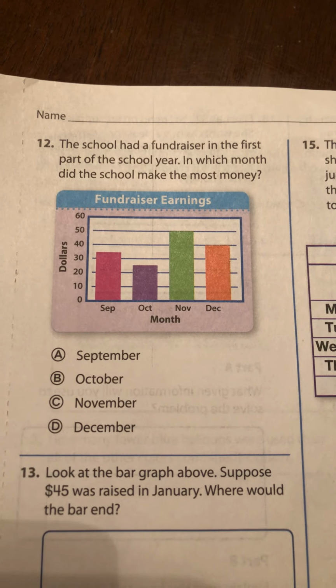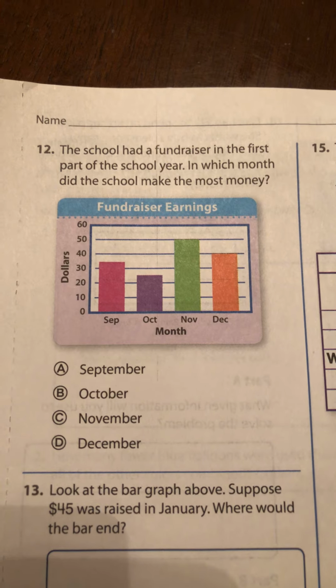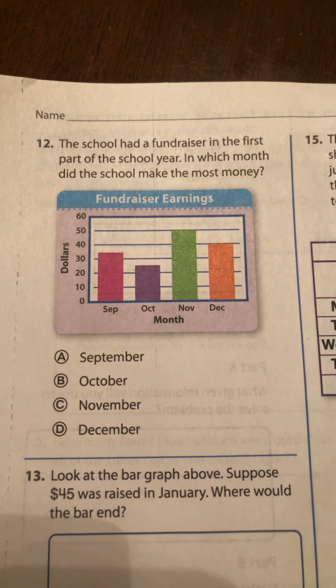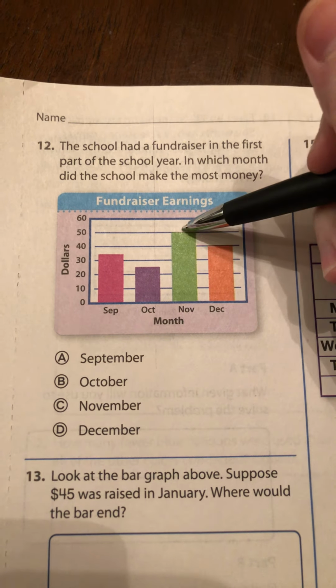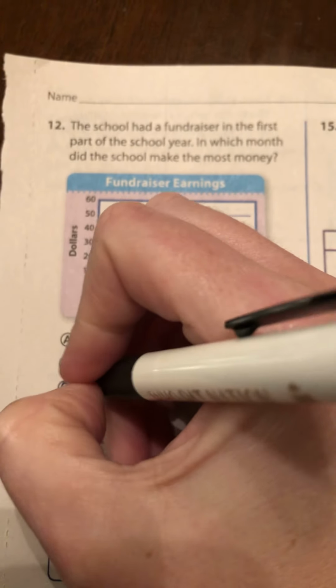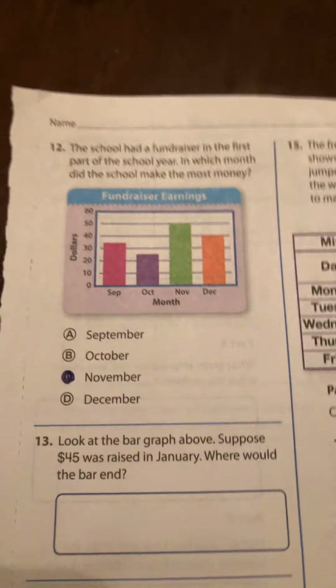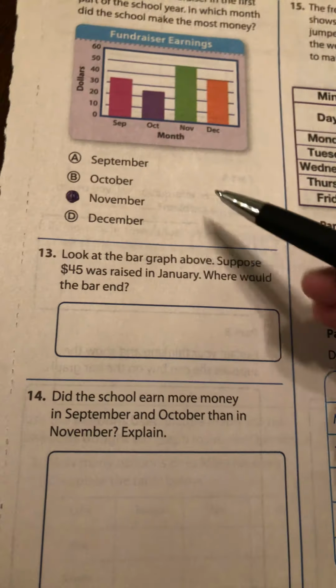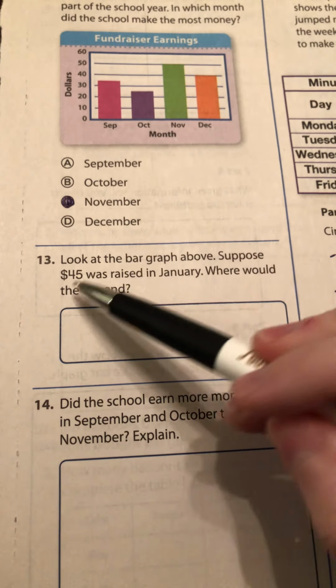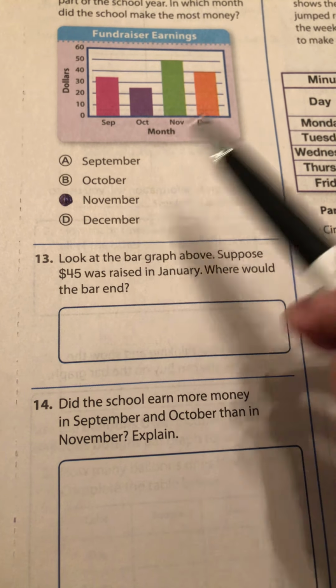Next page. All right, the school had a fundraiser in the first part of the school year. Which month did they make the most money? So you just have to look, which one's the biggest? November. So easy. All right, number 12. Look at the bar graph above. Suppose $45 was in January. Where would the bar end?